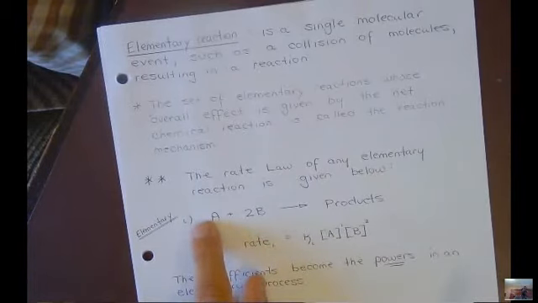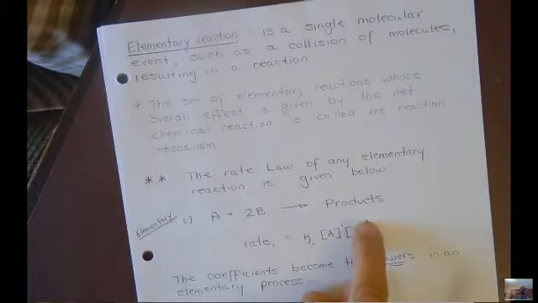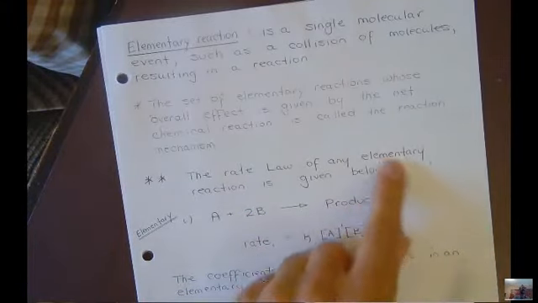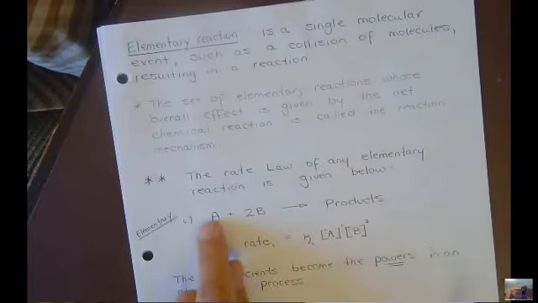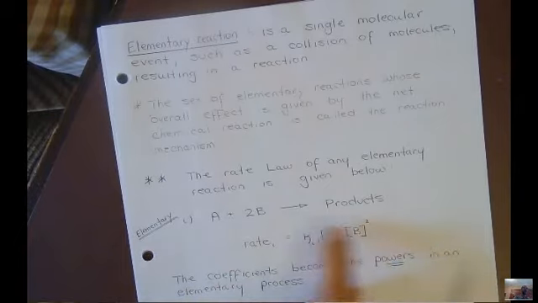the coefficients from the balanced chemical equation in an elementary step are the exponents. Okay, so I know that's a little bit confusing. I told you before, don't just make the coefficient the exponent, but if it's an elementary step, it's actually one of the steps in the mechanism, then you don't have to do a set of experiments. The actual coefficients, how the molecules hit into one another, are the exponents. Okay, so let's take a look at that.